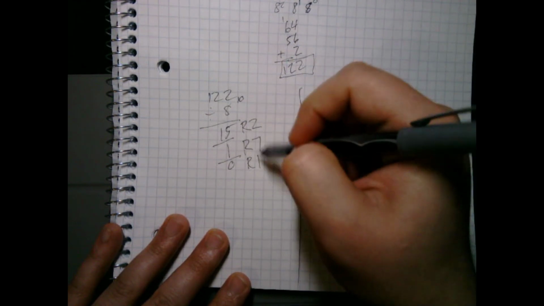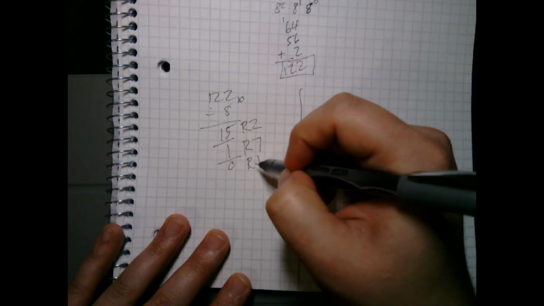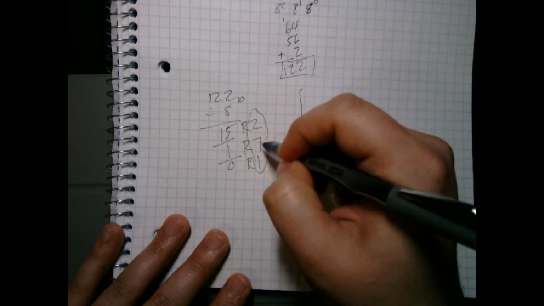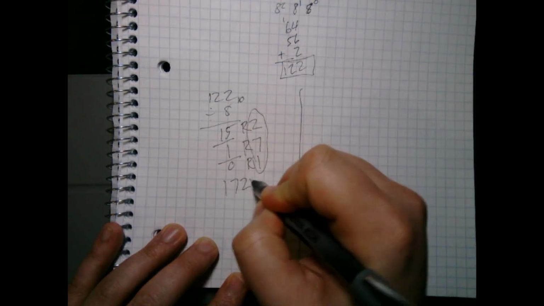And then we just go in reverse from bottom to top and take these digits. 172 is our octal equivalent.